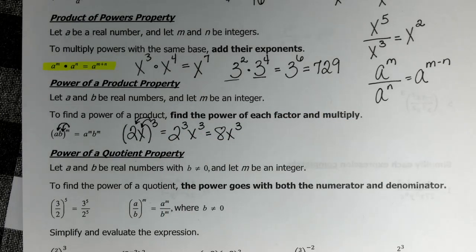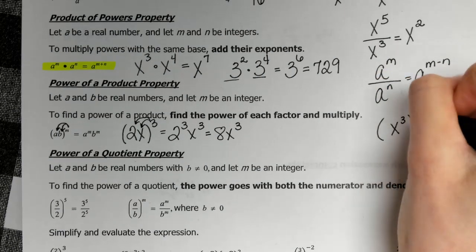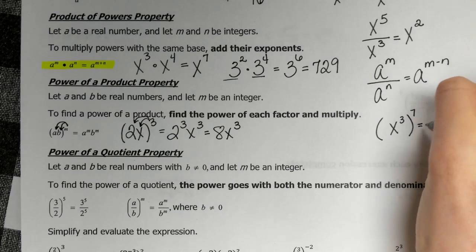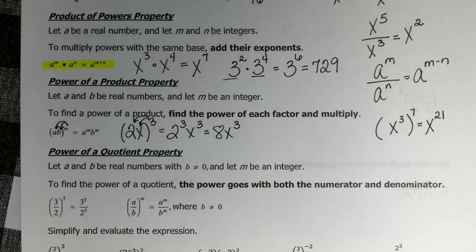Okay? Now there's a power to a power, if I have x to the 3rd raised to the 7th. If I have an exponent raised to another exponent, do you know what I do with those exponents? You multiply. So it becomes x to the 21. Y'all remember that? Yes. Some of y'all.